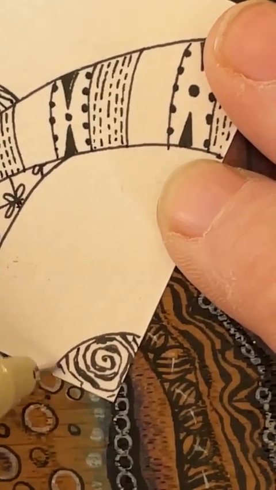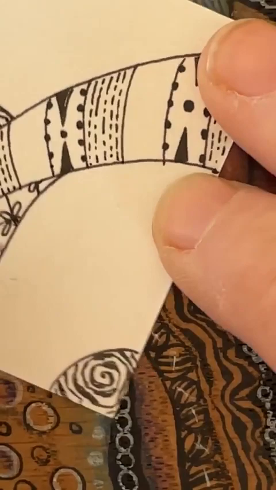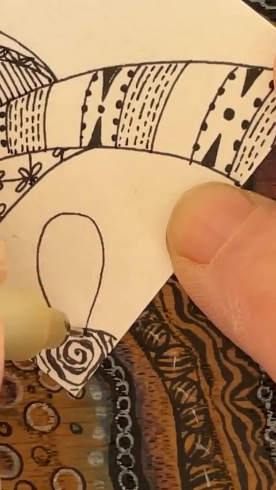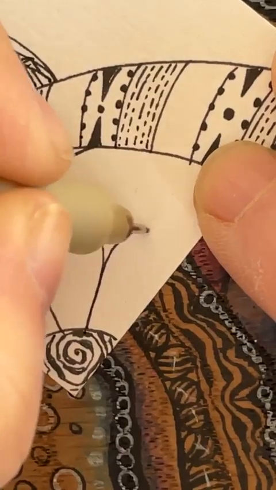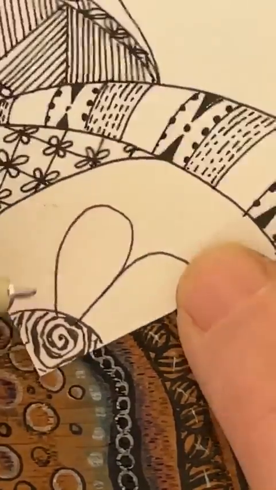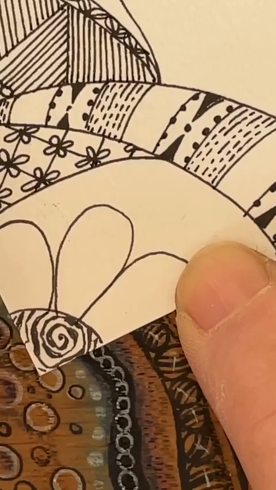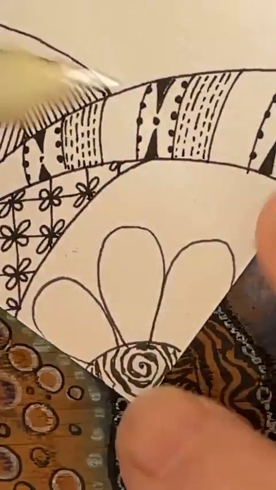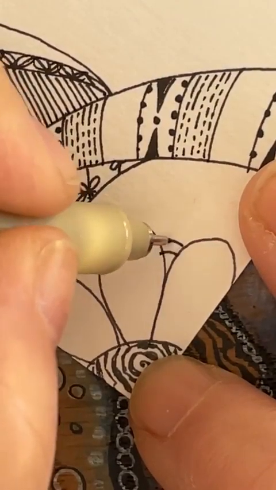There we go. Okay, and then let's put a little loop in. One there, and one there. And again, if it doesn't go quite the way to the end, don't worry about it. It's going to work its way around. And then little curves in there.